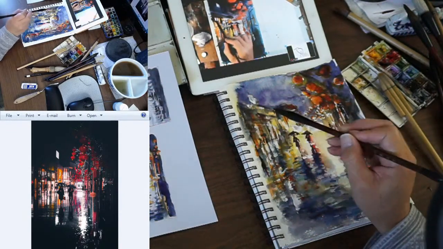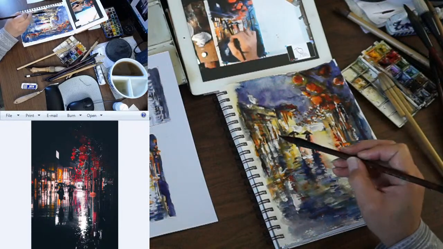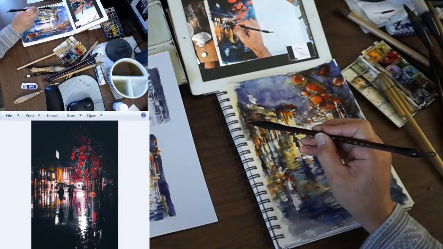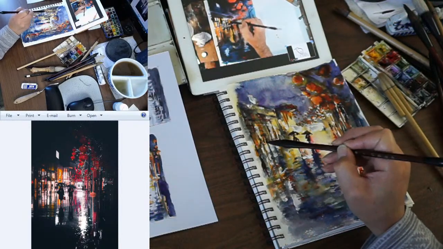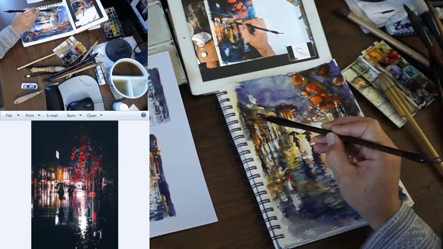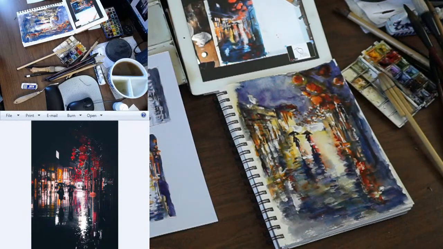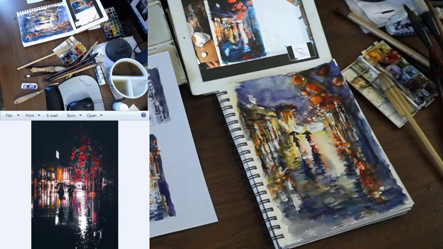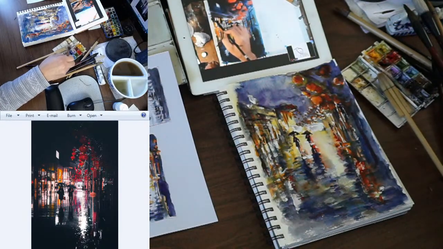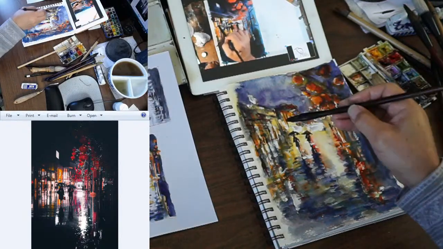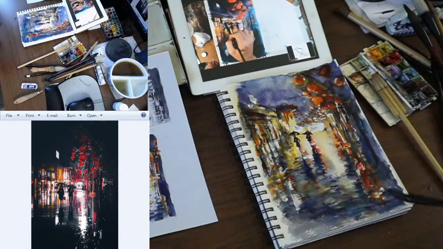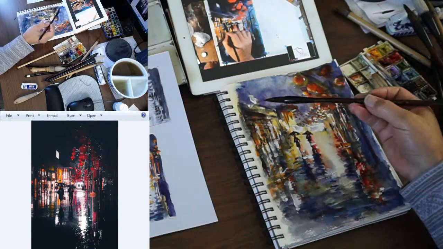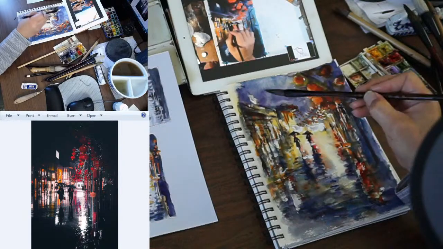Okay. Yeah, and there's just calligraphic stuff in all these windows. I'm just putting water on there right now. I'm thinking there's just a lot of that. In fact, I think there are some calligraphic signs hanging up there. So I want to hit a few of those in there. See, I'm just accenting and edging, just edge here and there.